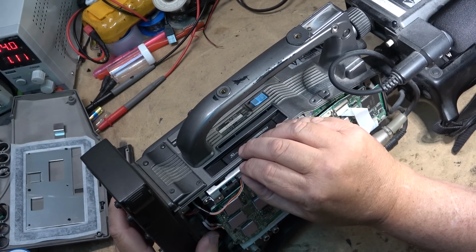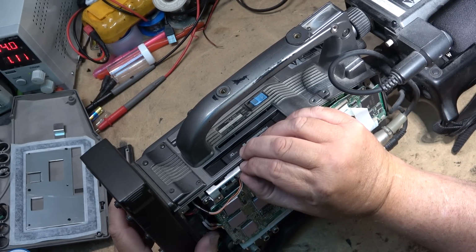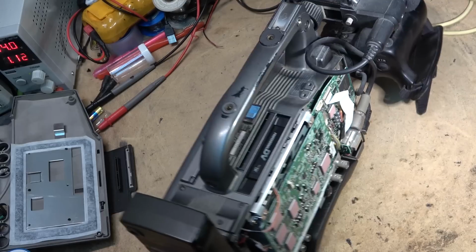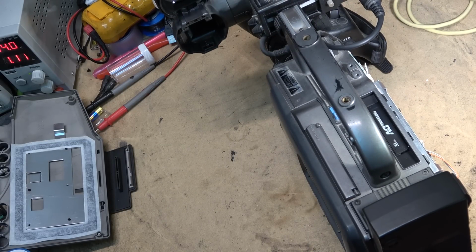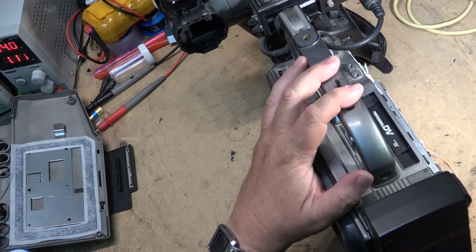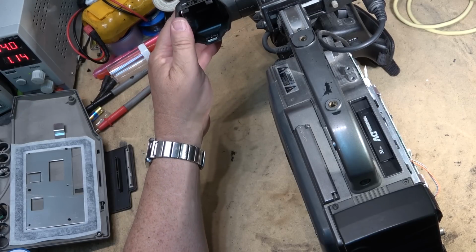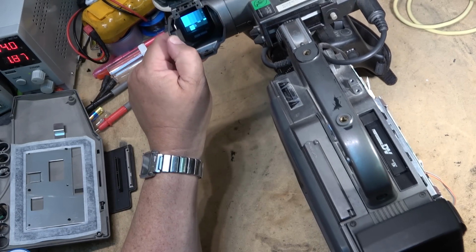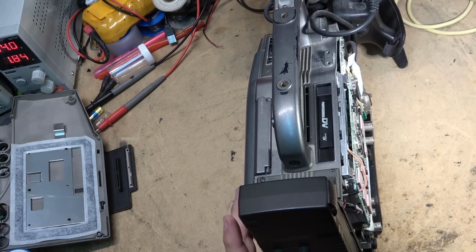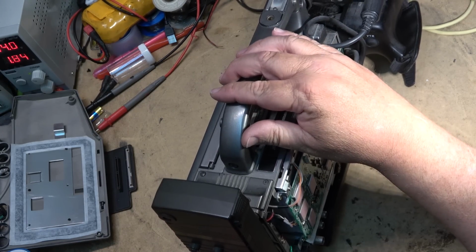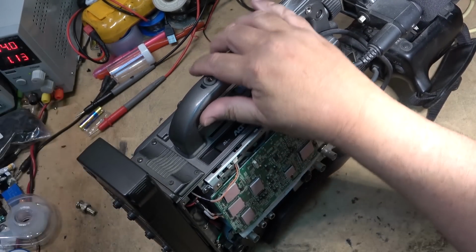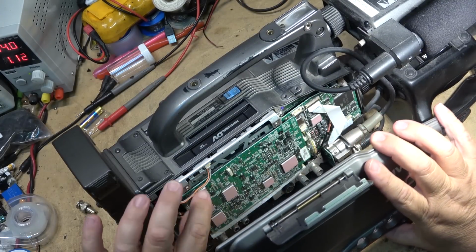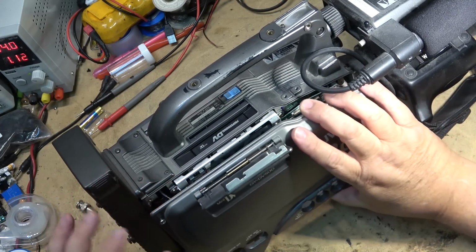I think that plug's loose. That one wasn't pushed all the way in. Let's just try it again and see if I get anything different. Oh, I got color bars. Okay, well that's more than I got before. Let's just put the side on the camera again and see whether anything else happens. So that plug was loose.